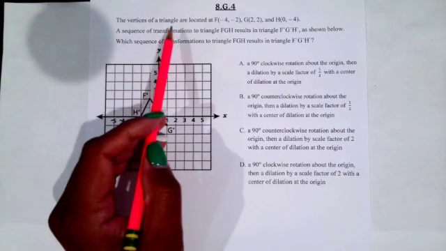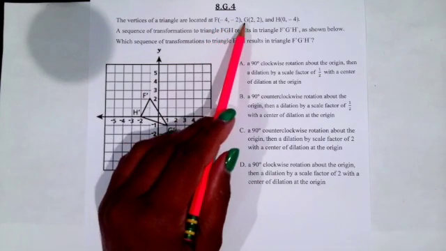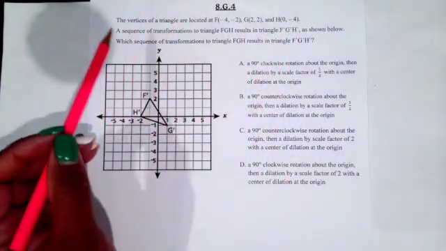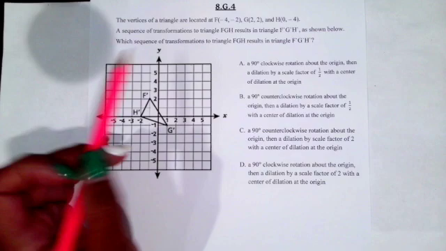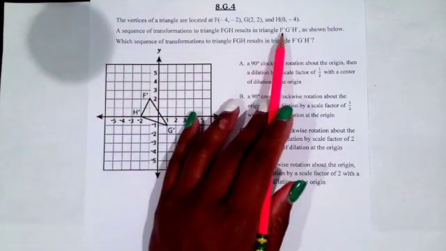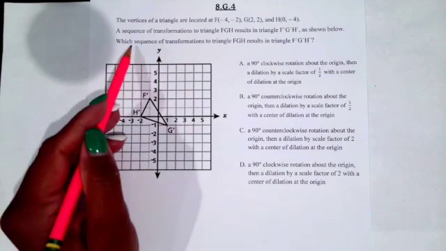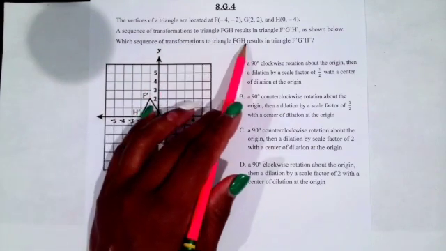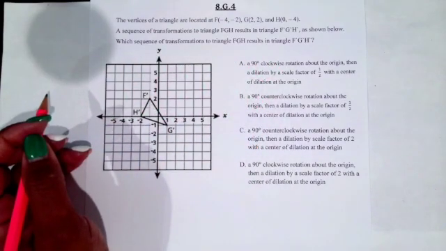The vertices of a triangle are located at F, which is (-4, -2), G, (2, 2), and H, (0, -4). A sequence of transformations to triangle FGH results in triangle F prime, G prime, H prime, as shown below. Which sequence of transformations to triangle FGH results in triangle F prime, G prime, H prime?